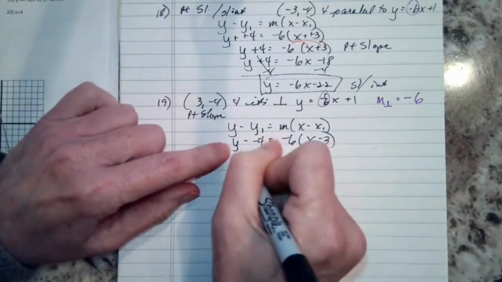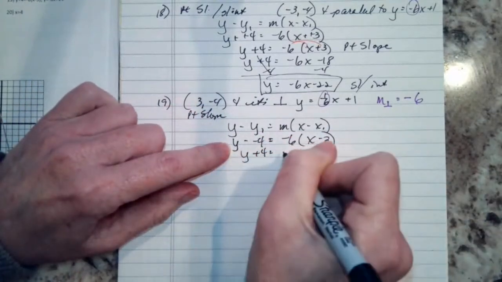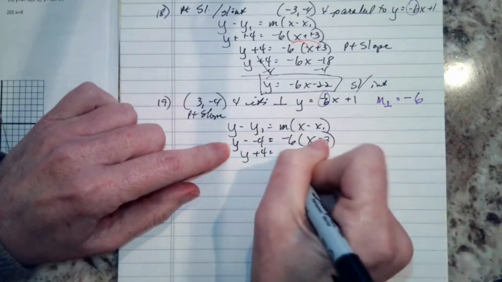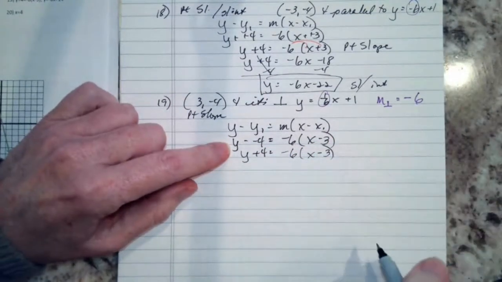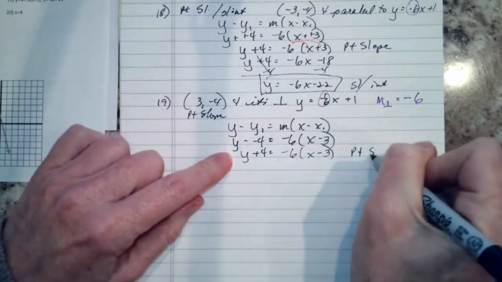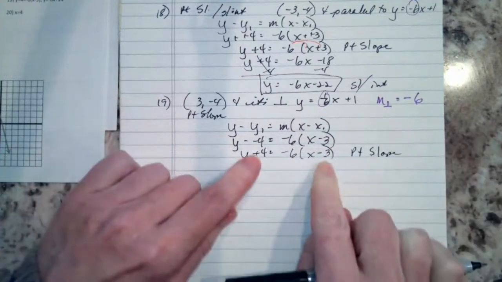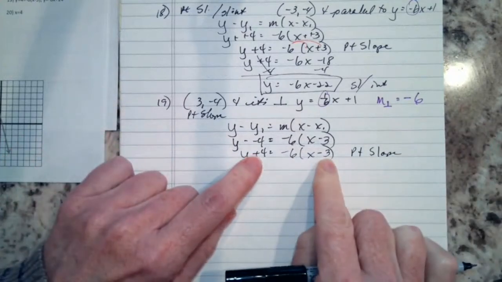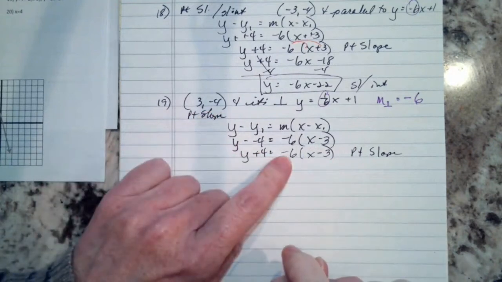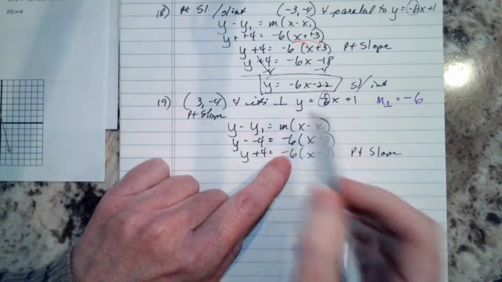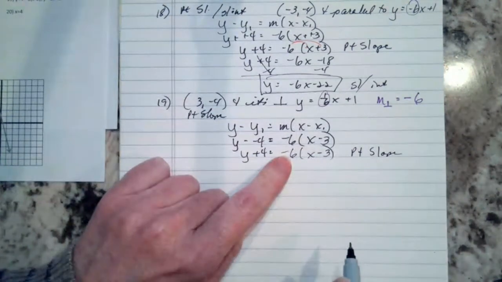Let's clean this up a little bit. We got a double negative there. So y plus 4 equals -6 times (x minus 3). That's point slope because you can read the point off of it, (3, -4), and you know the slope is -6 because you have knowledge about perpendicular lines.